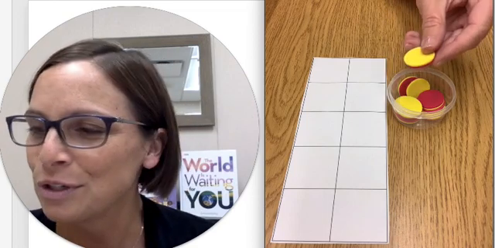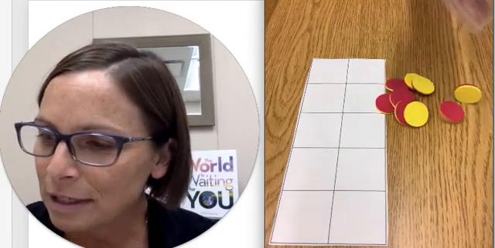For our game, we need our 10 frame and we need some counters of some kind. It'd be fun if you had beans that were 2 different colors. I'm just going to use these counters that are yellow on one side and red on the other. And yes, you probably noticed I'm using my document camera. So I'm here and I'm here. All right, so I am going to shake these counters and then we're going to dump them out.